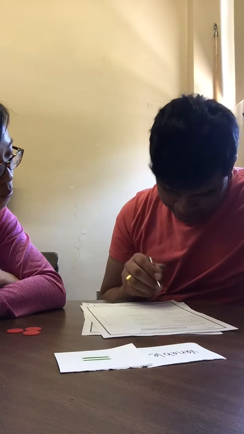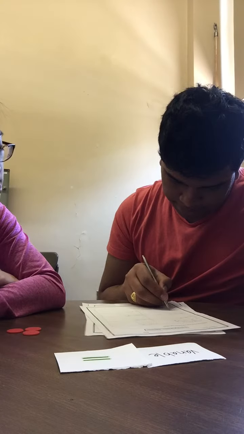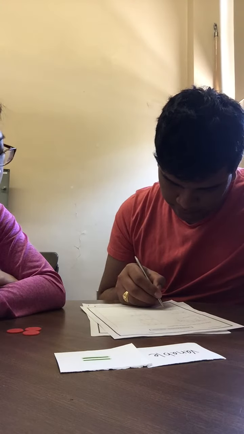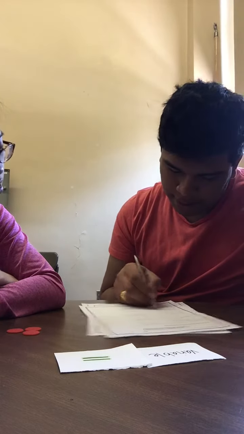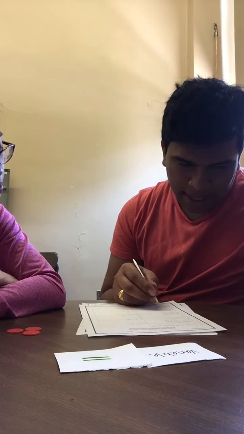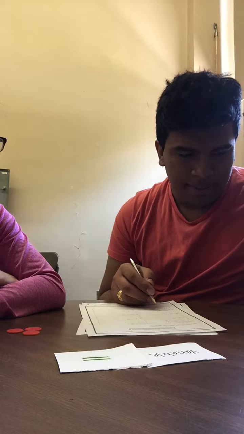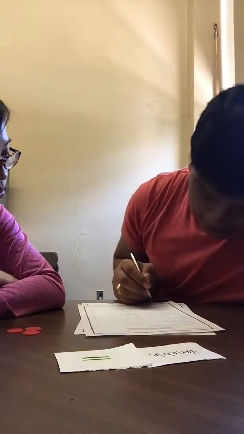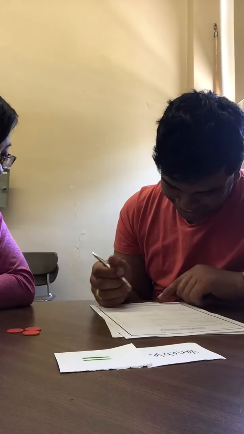N minus 25 equals negative 30. So you add 25 on both sides. Yes. So you just said you're adding 25 on both sides. Good. So n equals, this cancels out, and negative 30 plus 25. Yes. Negative 5. N equals negative 5. All right. That's awesome.